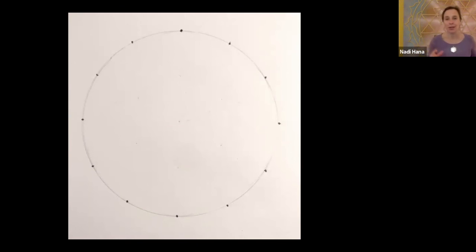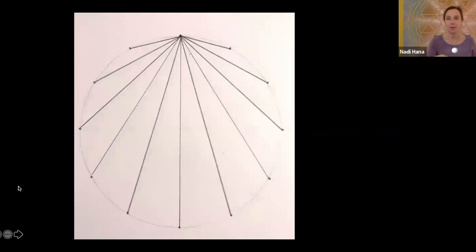Okay, so you've got either 12 points or you've got a circle with 12 points. And now what we're going to do is start at the top and draw a line and connect the top point with every other point in the circle. All right, so making this pattern from this top point, right? Nice linear, structured, predictable progression.